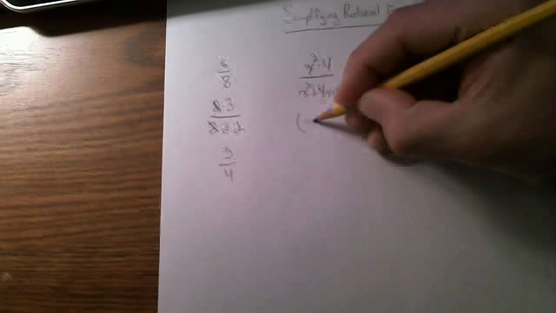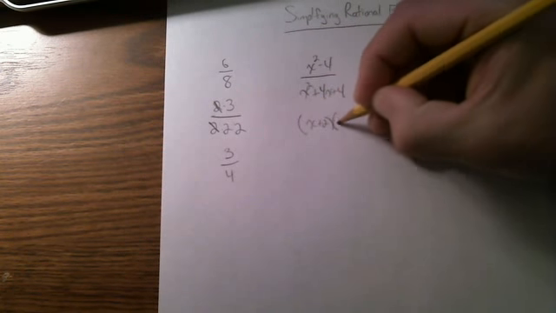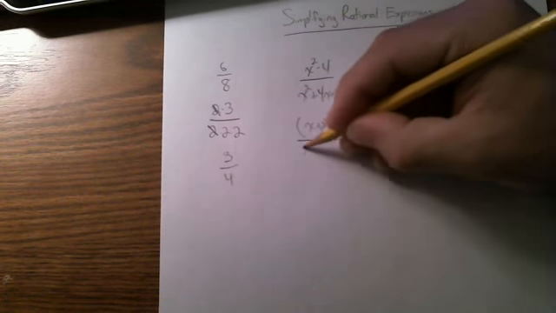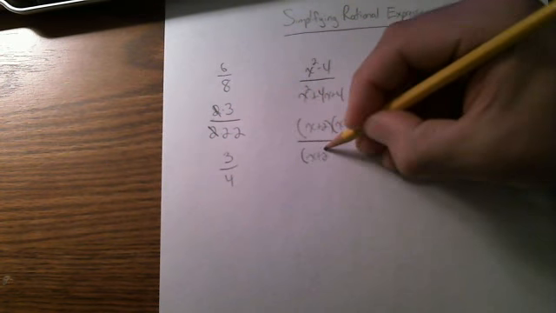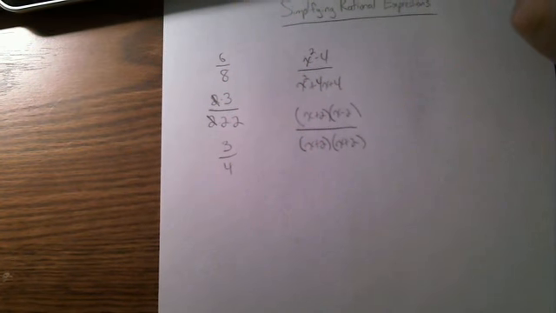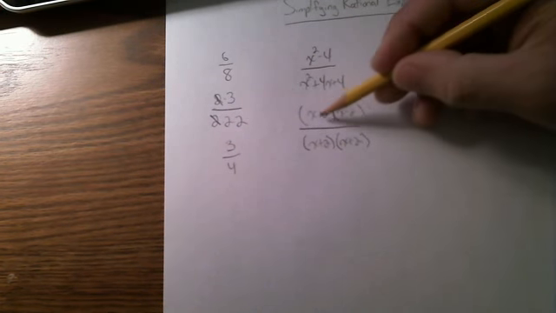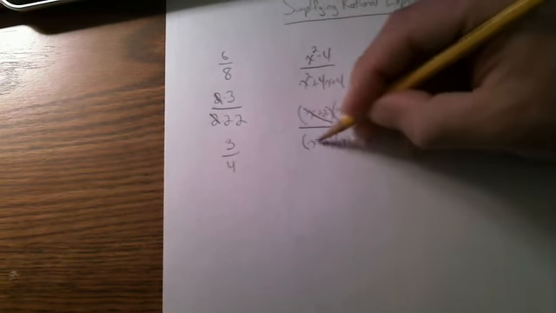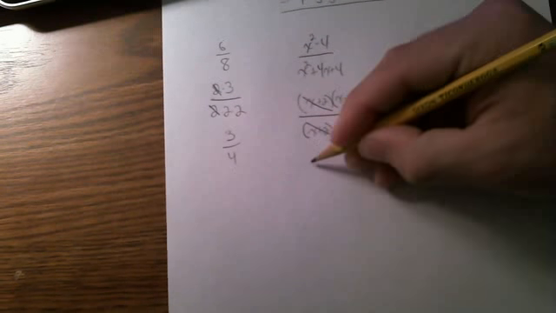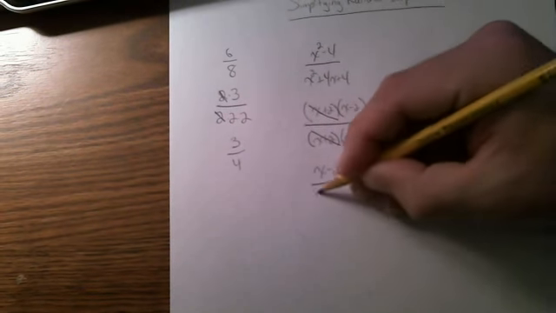So let's express x squared minus 4 as x plus 2 times x minus 2. Well, there's a product. Sorry, let's factor the denominator. Make that x plus 2 times x plus 2. You can only cross out entire terms. X plus 2 is a term. X minus 2 is a term. X plus 2 is a term. And only if they're exact. So we're left with x minus 2 over x plus 2.